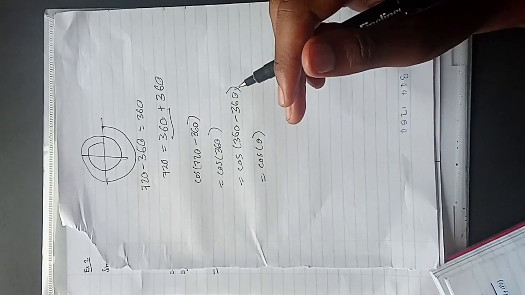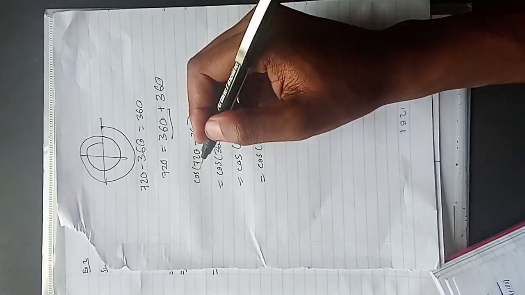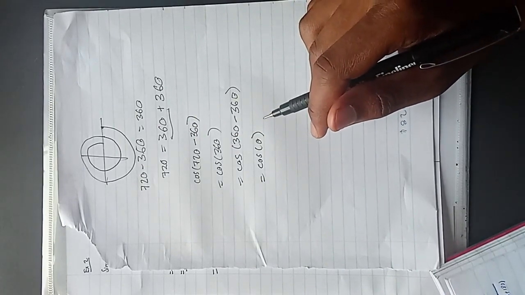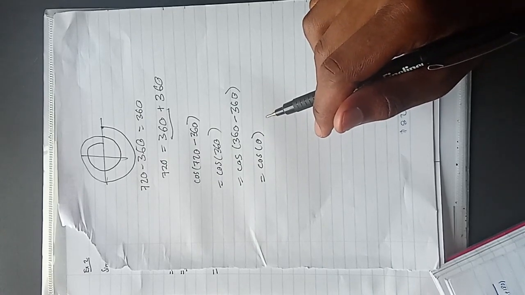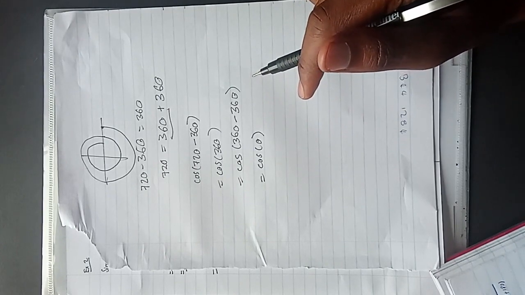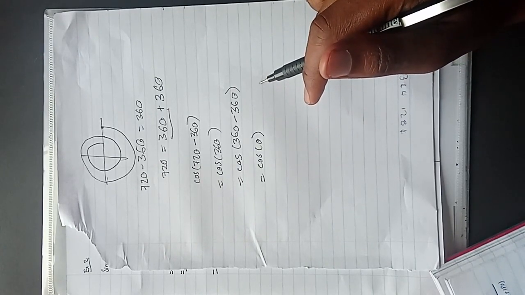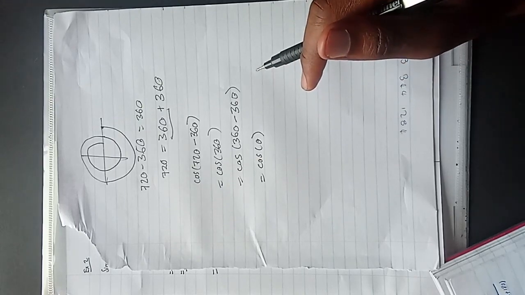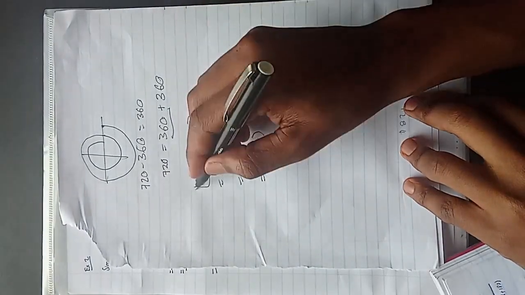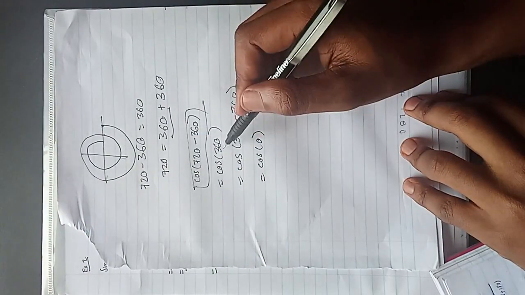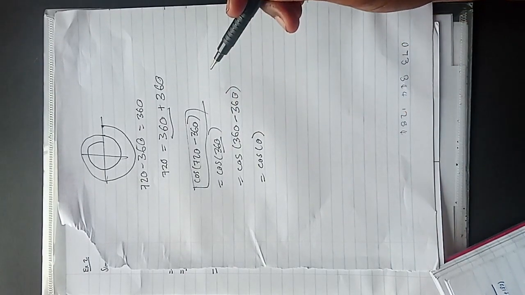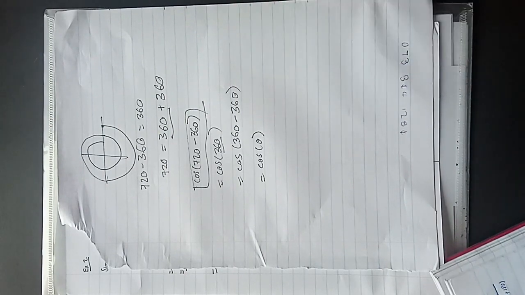Whenever we have angles that are greater than 360, we always subtract 360 from those angles until they are less than 360. So I subtracted 360 and got 360, which is still 360, and I subtracted 360 again, so it became 0.